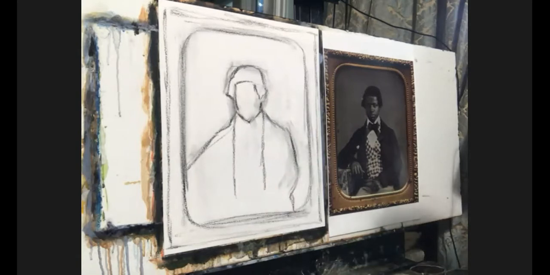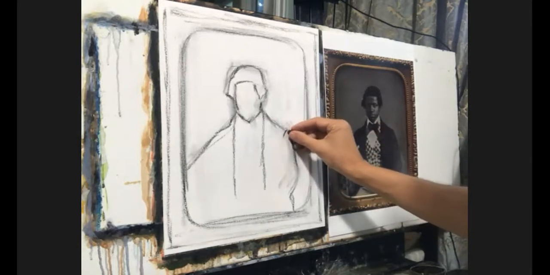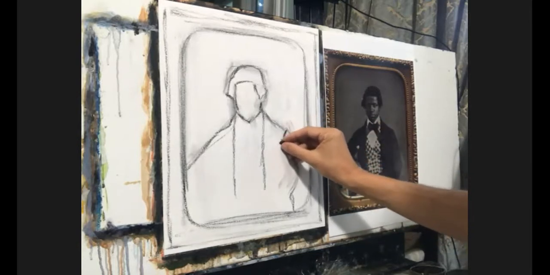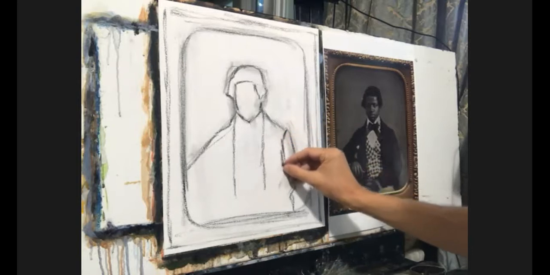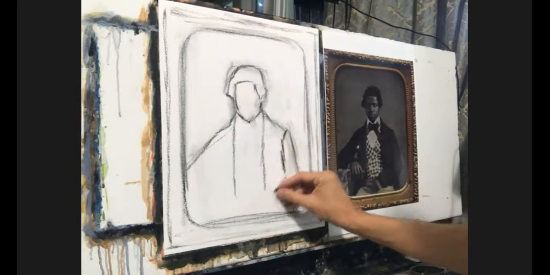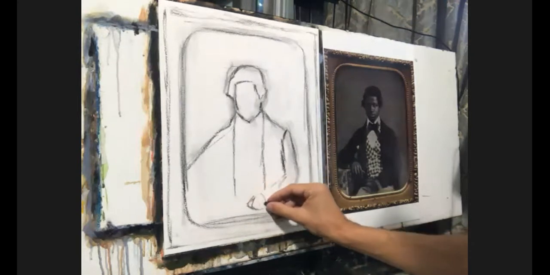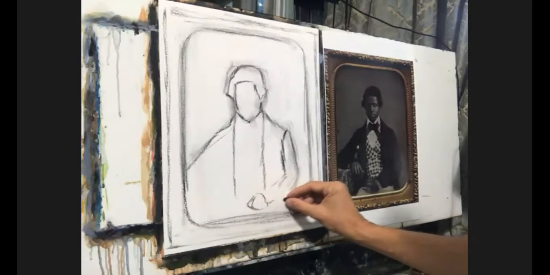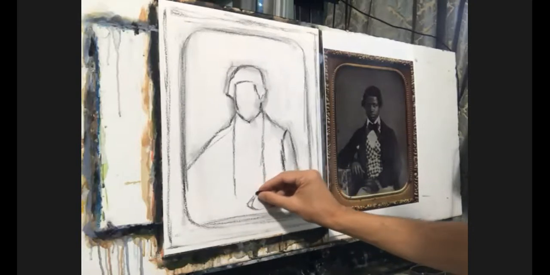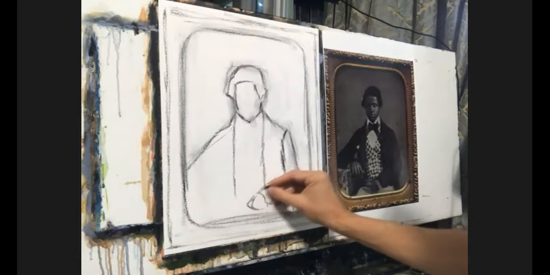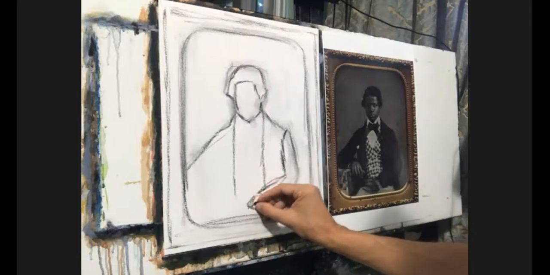The jacket, because there's high contrast. The shoulder, the sleeve. The hand, I'm just going to do a very simplified silhouette.